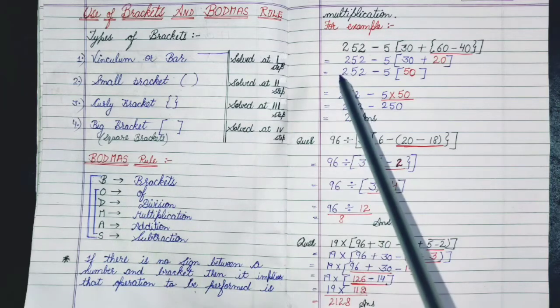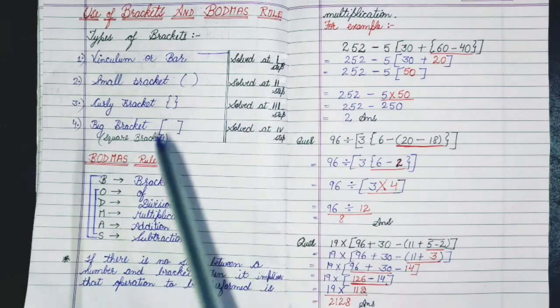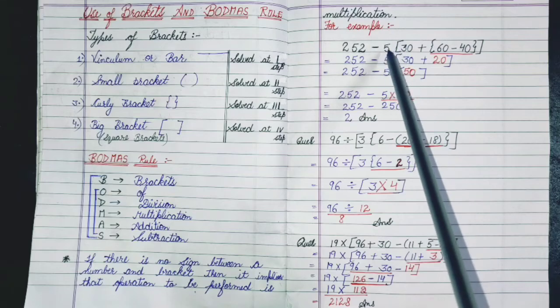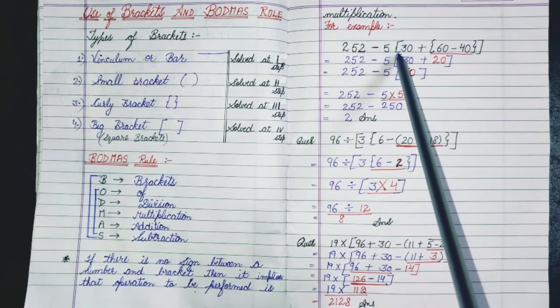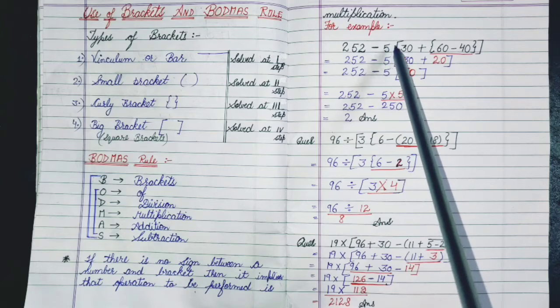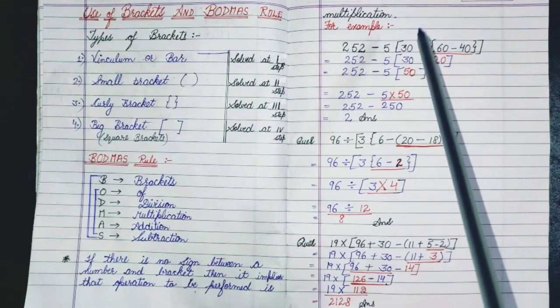So before starting the questions, let us understand one more important point. If there is no sign between two numbers, or if there is no sign between a number and a bracket, as you can see here, this is the number and this is the big bracket. Between the bracket and the number there is no sign, neither plus, divide, multiply, minus, nothing.